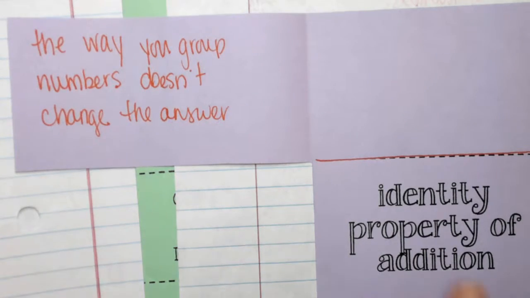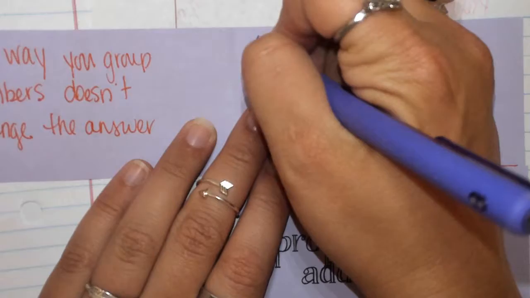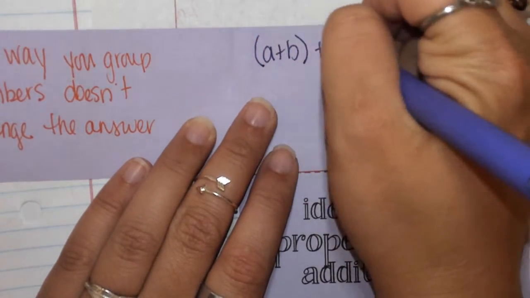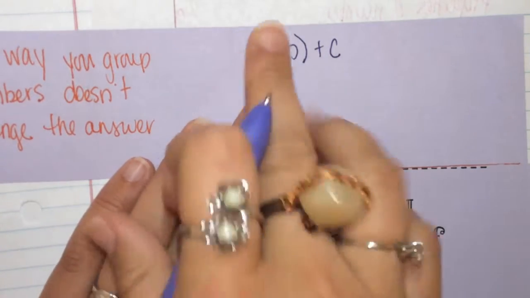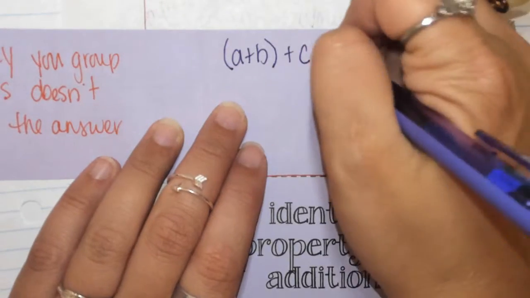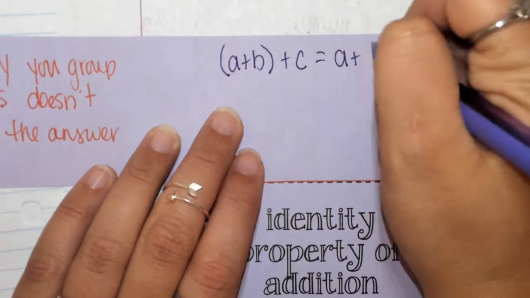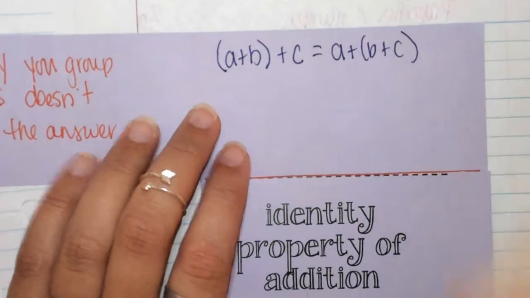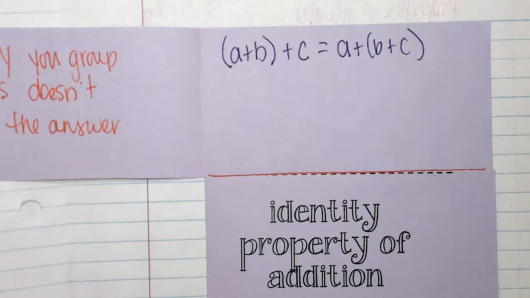If I said A plus B plus C, and I put my parentheses around the A and the B, that would be the same thing as A plus B plus C. Like if I told you to switch chairs at your group, you're still in the same group, you're just in a different position. That's all it means.